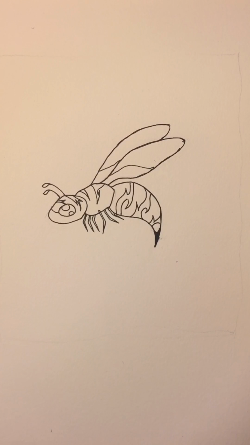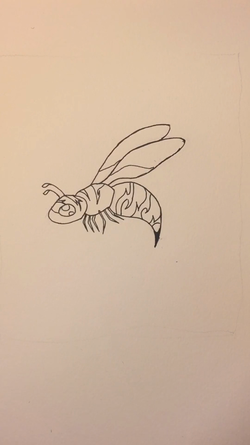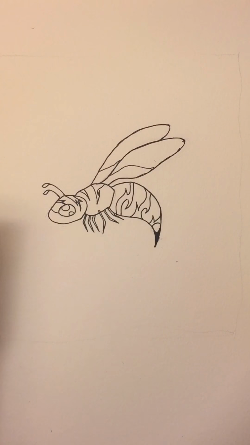Okay, here we are with the final drawing. As you saw me before, I used a brush, and you know why? If you watch my latest video, you don't want to smudge the paper from the oil on your fingers, your hand. It's much better to use a brush cleaner. The final step that's left is to color the drawing.